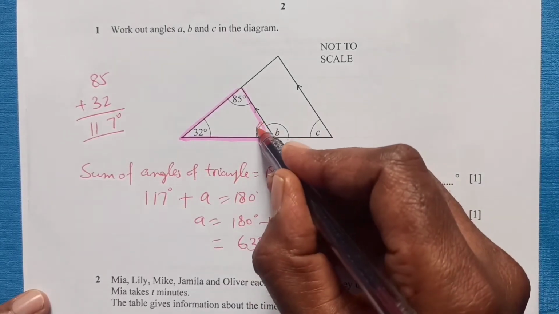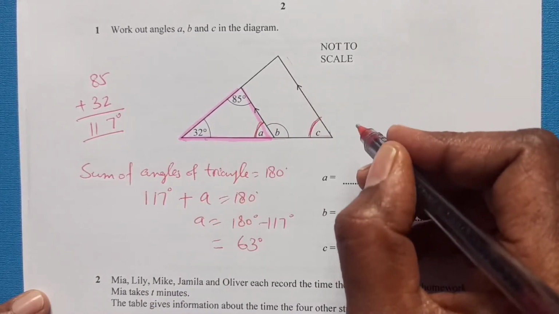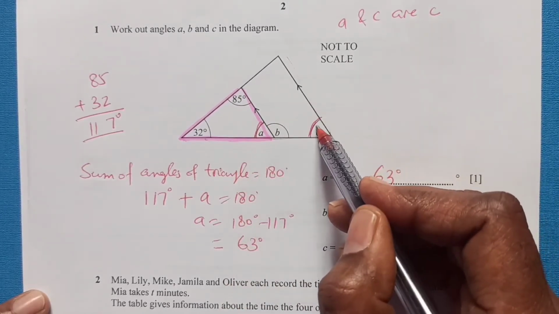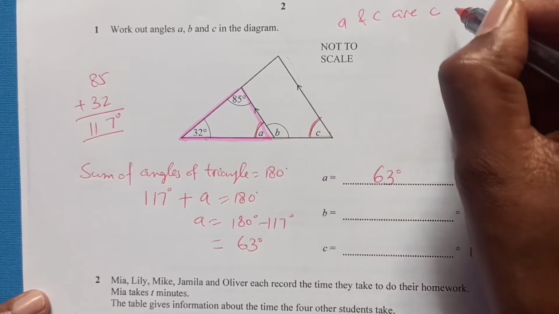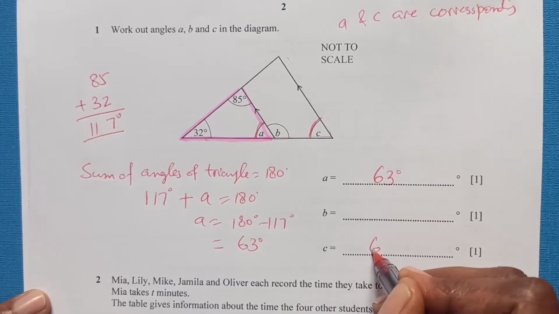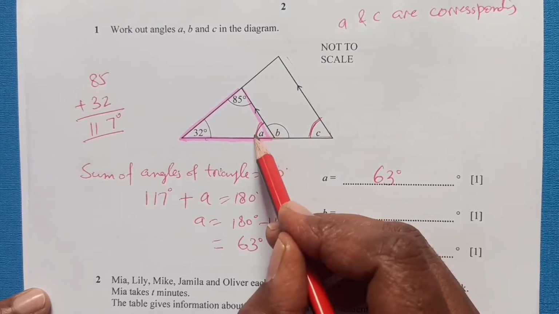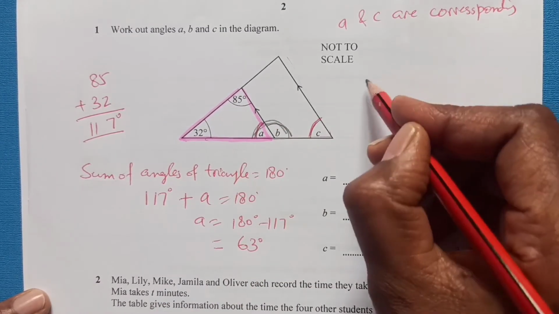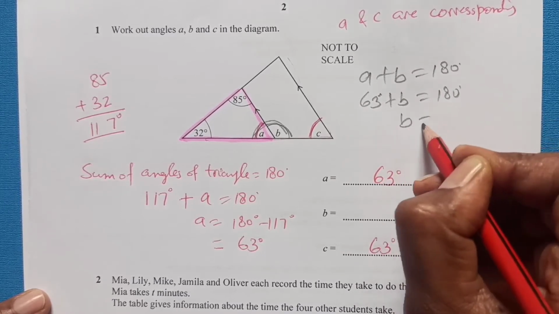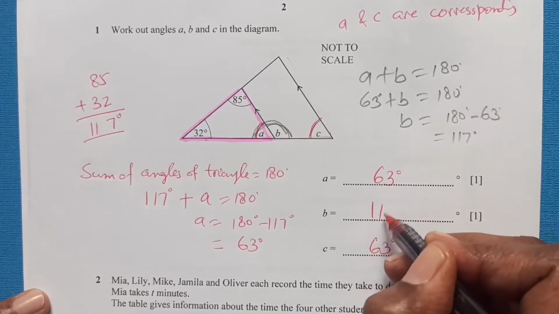Now if you look at angle A and angle C, as these are parallel lines, they make an F shape like this here. For the F shape, A and C are the corresponding angles, so they will be equal. So if A is 63, C is also 63. Now B: A plus B is 180. A is 63, so B will be 180 minus 63. This is 117 degrees. So our answer will be 117 degrees.